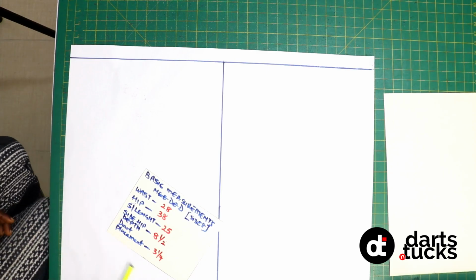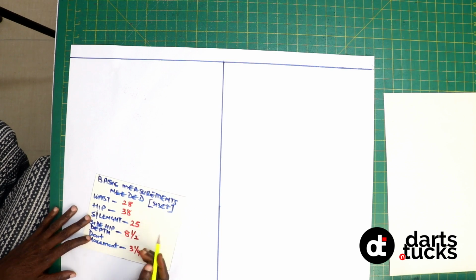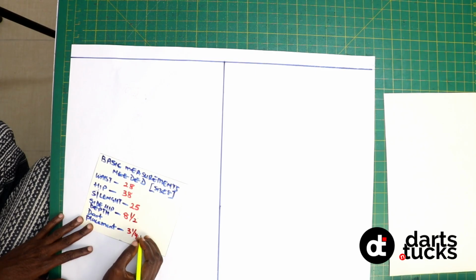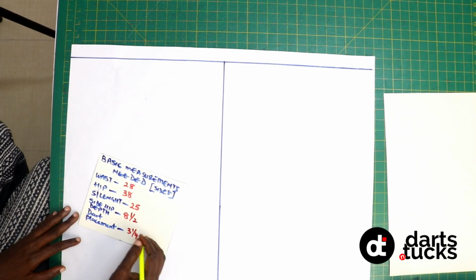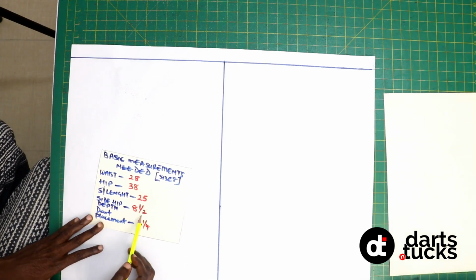Okay, so sorry for the break. So please, I was saying that I was talking about the side hip depth. I said that with the measurement you take from your side waist to your hip level. So I have 8.5 here.